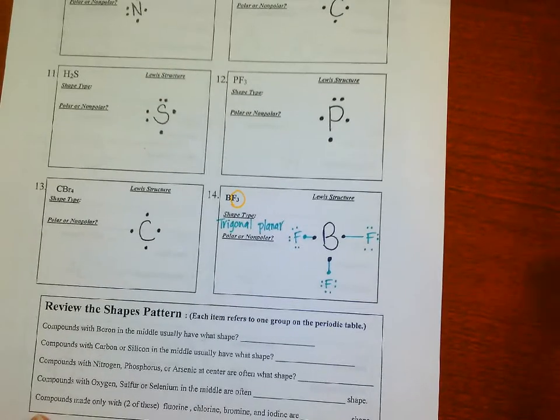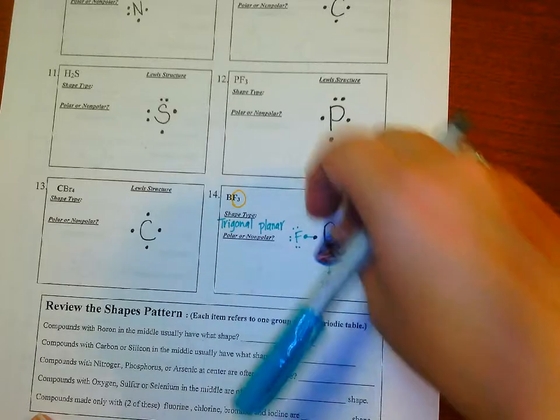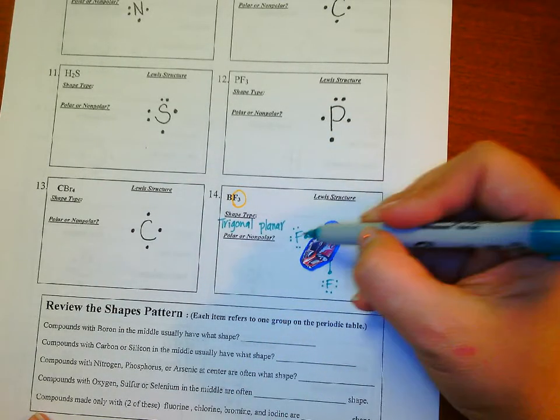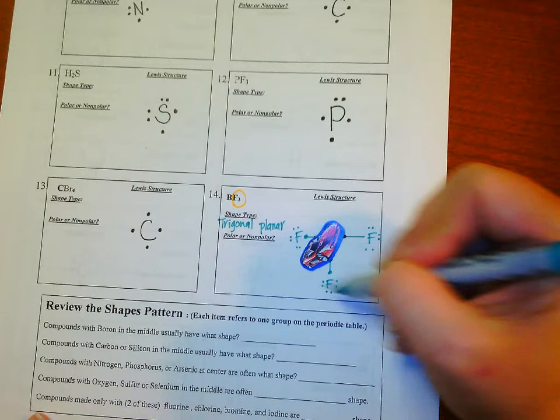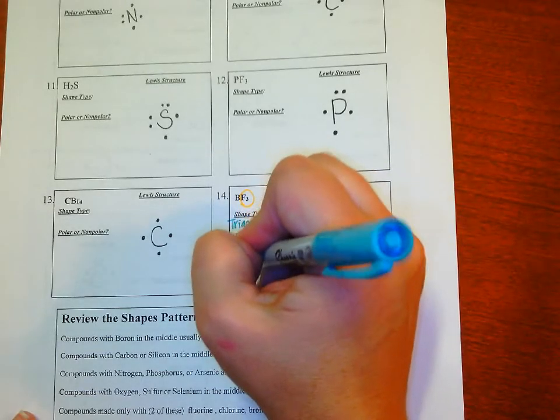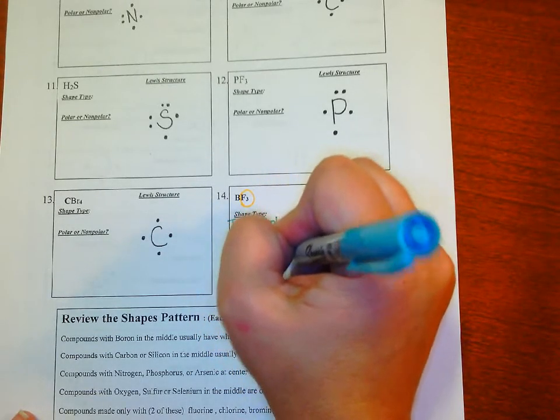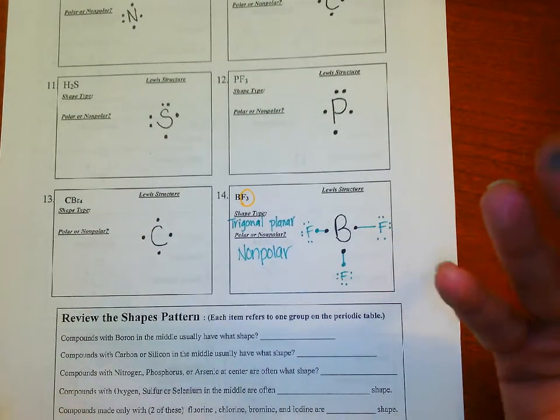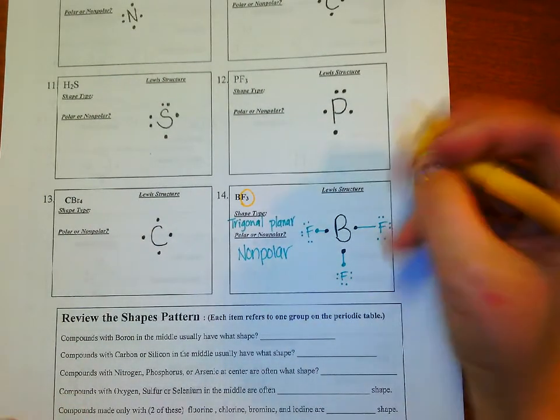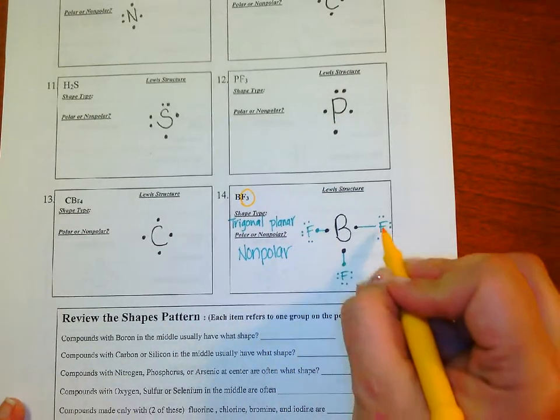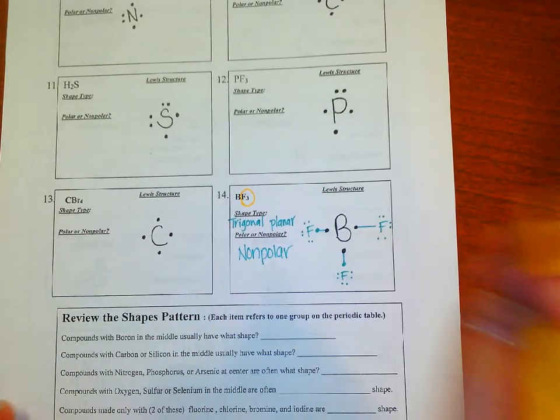Now when you cover up that central atom, since there's no lone pair on the center, and all of the atoms on the exterior are the same, we would say that this is nonpolar. If one of these fluorines were changed to chlorine or iodine or whatever other element, it would make it polar. But since all of these are the same atom attached, we say it's nonpolar.